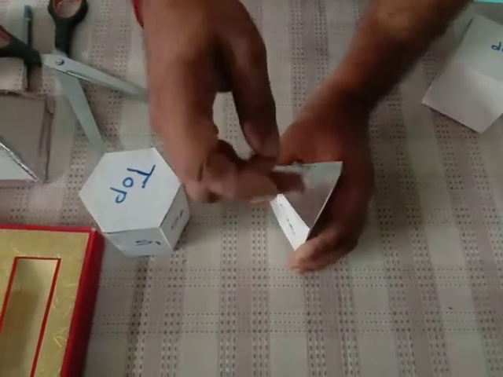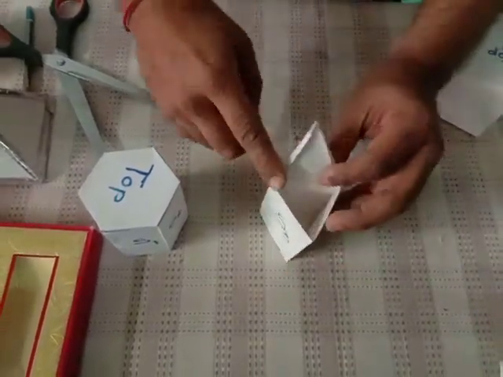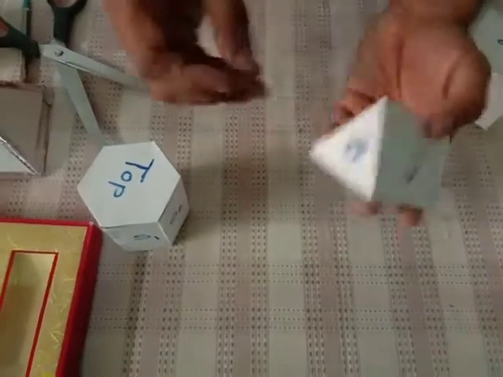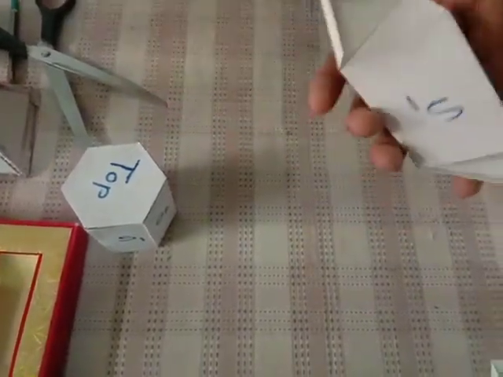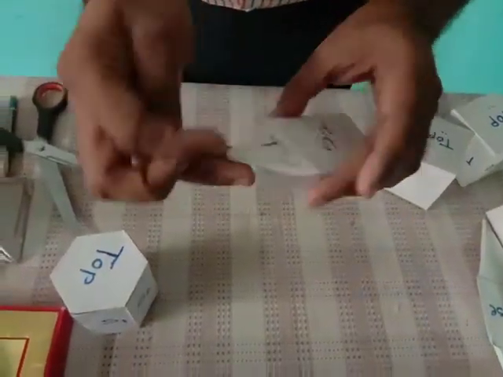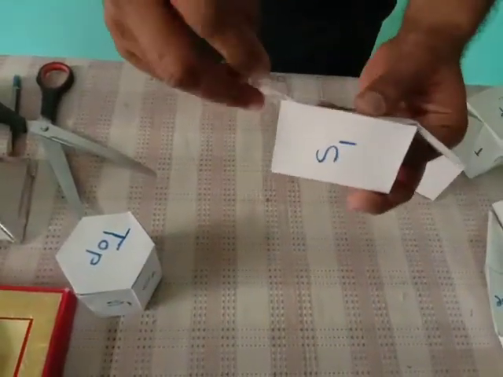Here we open with the top. So I open the top triangular face. Now go for the bottom. The bottom is open. Now we will open the sides.